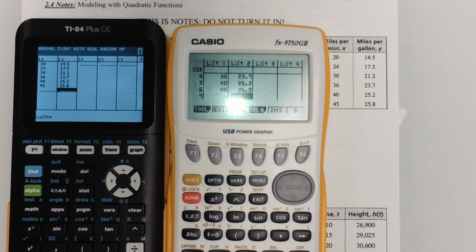While a couple people are still typing in, is there anyone that does not know how to type them in?